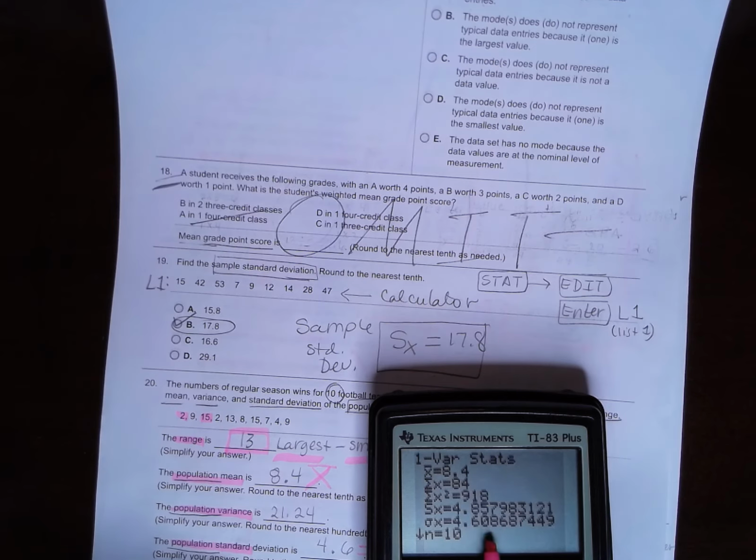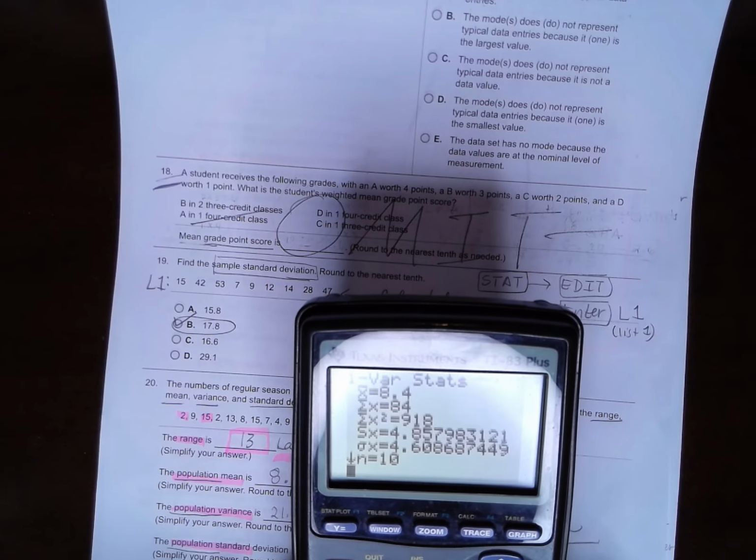So 4.6087. I would round this one to 4 decimal places, so that will be 4.6087.